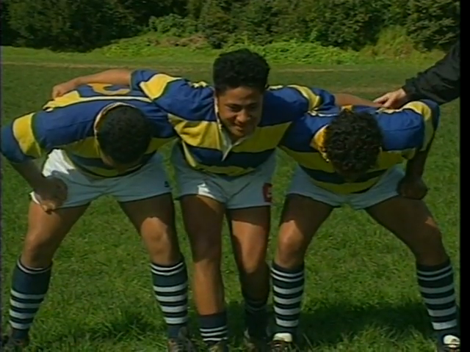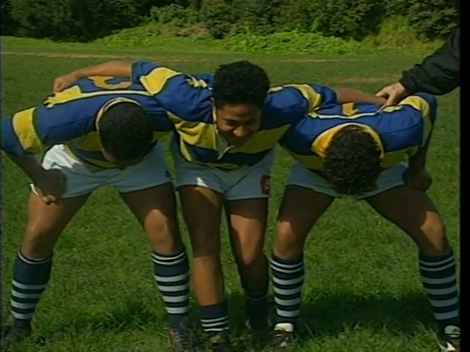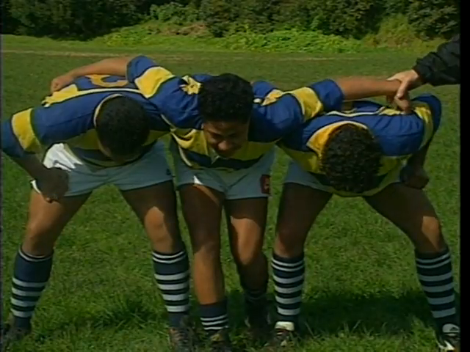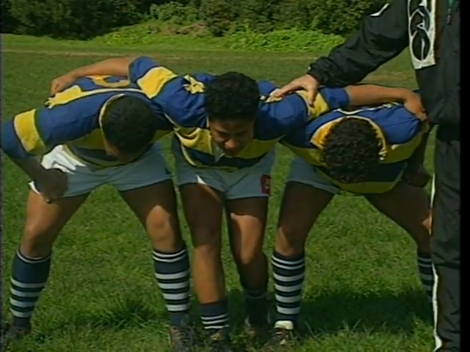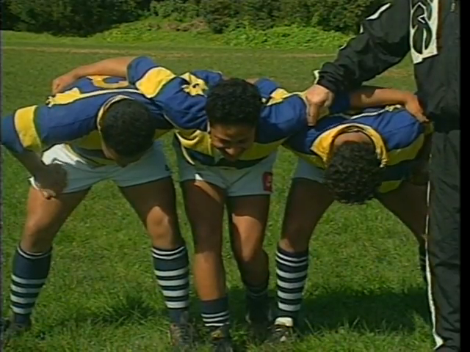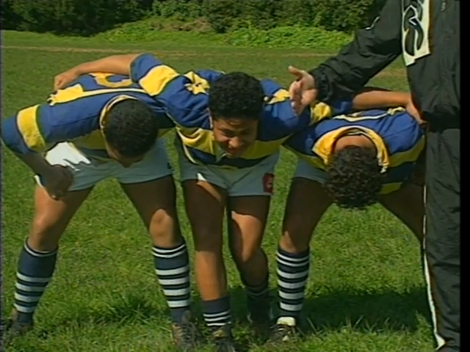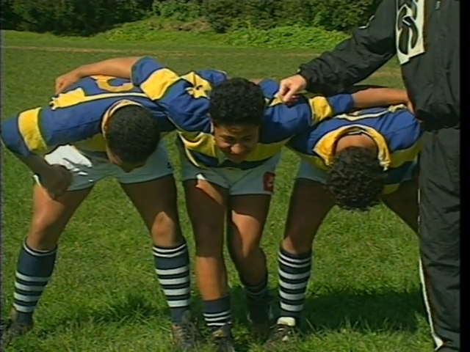Note from this angle when the hooker moves his grip from down the body to further up the body, how his shoulder moved slightly forward onto the square shoulder of his prop, putting him in a stronger scrumming position if that is his preference.